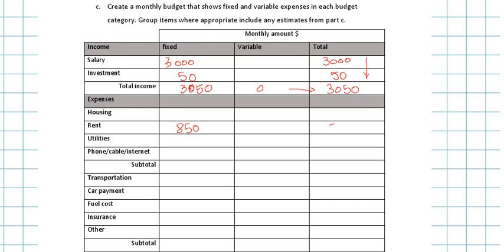Utilities, I think it says about $75 per month for electricity. Since it says about or an average of $75, so that is what? Fixed or variable? Variable. So we're gonna put it right here. Sorry, 75. Phone, cable, internet, 105, and that's also variable.